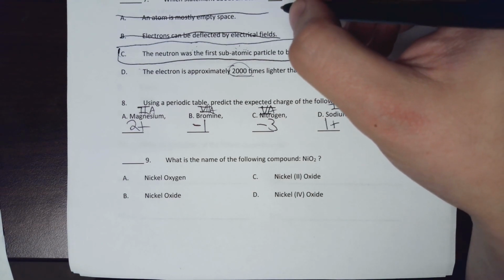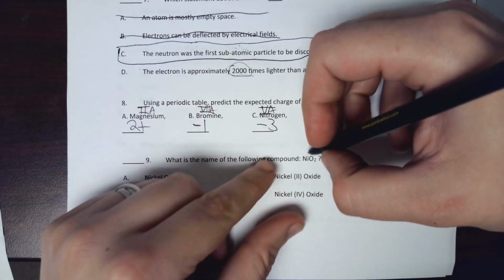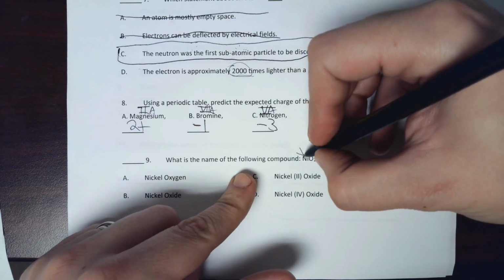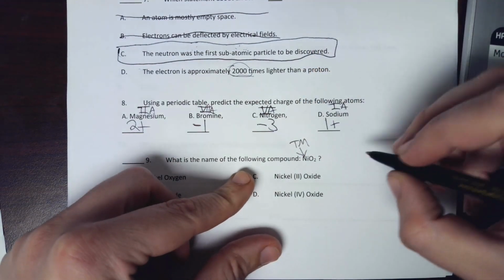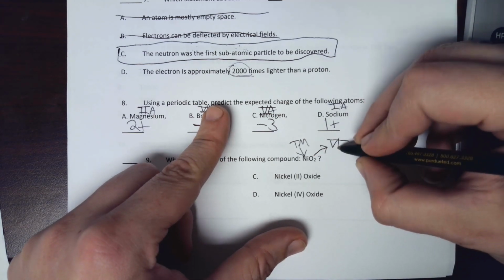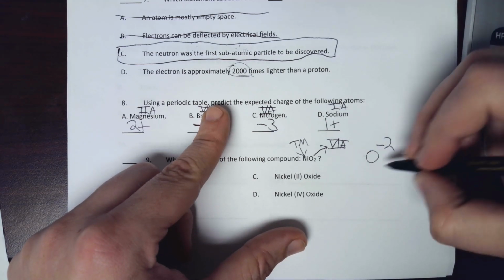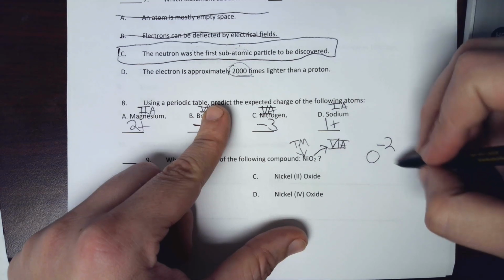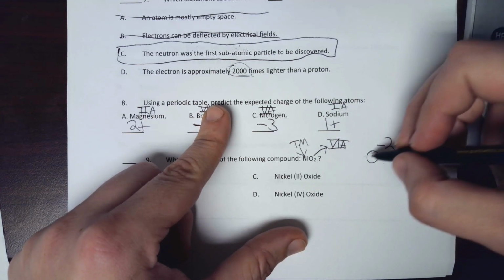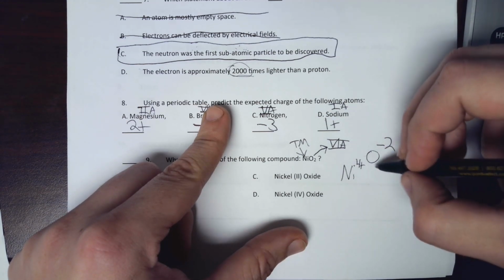Last one on this page. What is the name of the following compound? NiO2. Remember, the number refers to the charge. So nickel is a transition metal. Oxygen is group 6, meaning 6A, meaning oxygen is typically 2 minus. So 2 oxygen 2 minuses means that nickel has to be 4 plus.